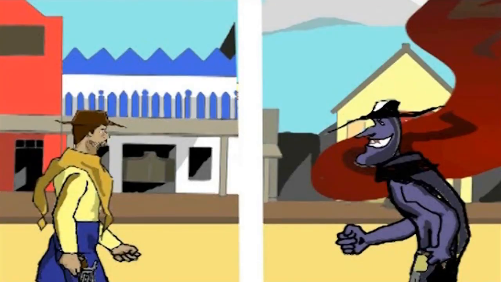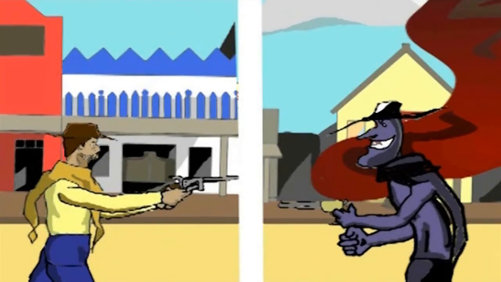Slow in, slow out. Slow in, slow out is when there are more drawings at the start and ending and less in the middle, and this gives the action more of a quick surprise element. This is shown here by the good and bad guy drawing their guns towards each other.